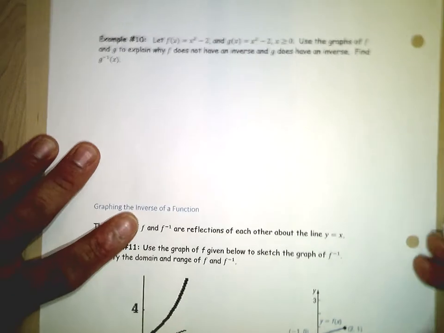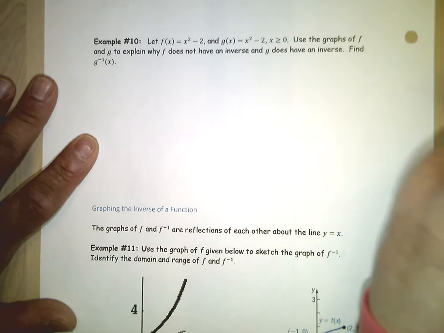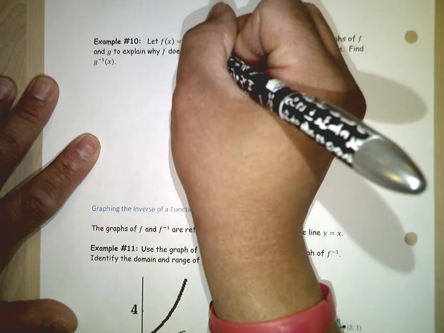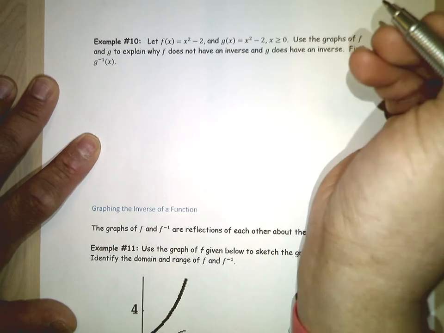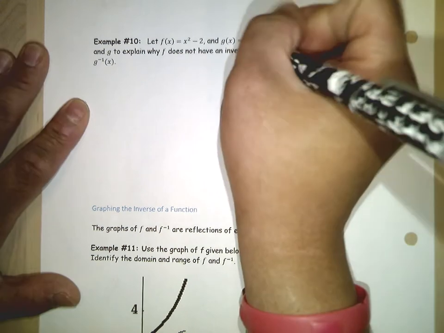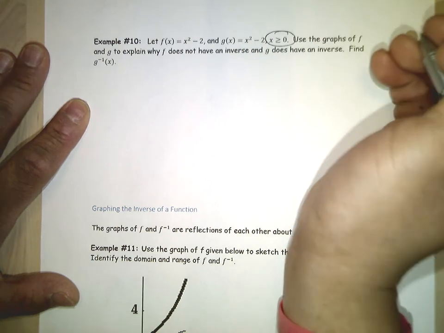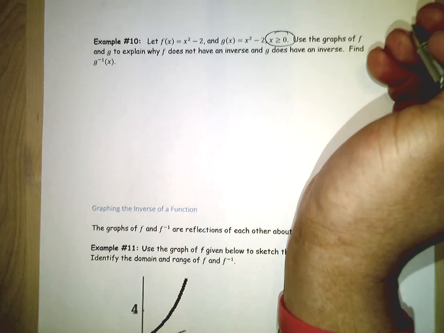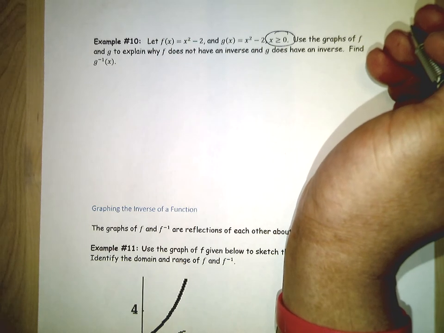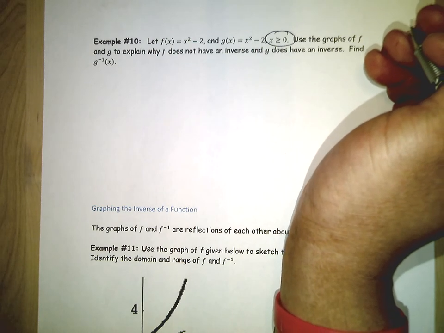All right, example 10. Let f of x equals x squared minus 2 and g of x equals x squared minus 2 when x is greater than or equal to 0. Use the graphs of f and g to explain why f does not have an inverse and g does have an inverse. Find g inverse of x.